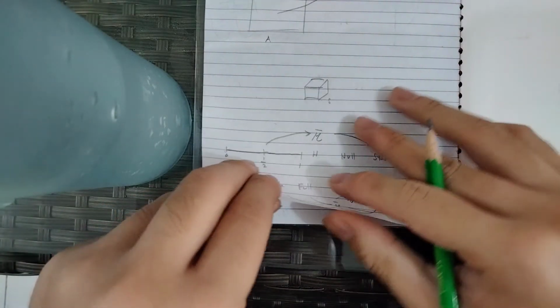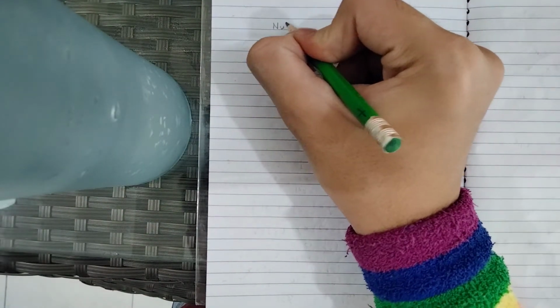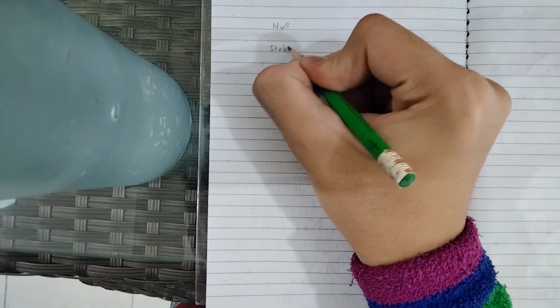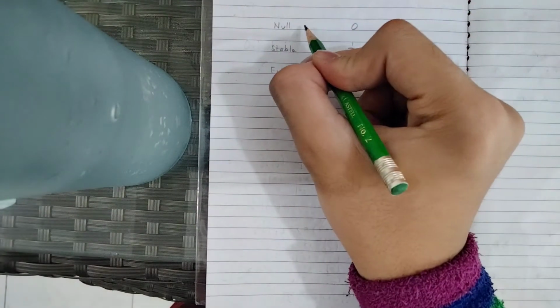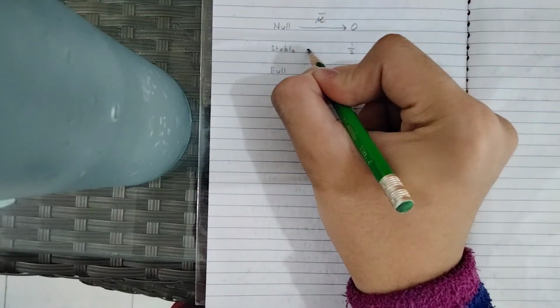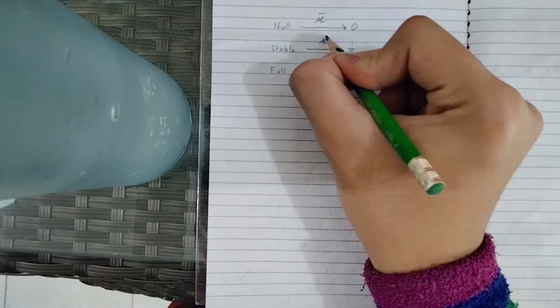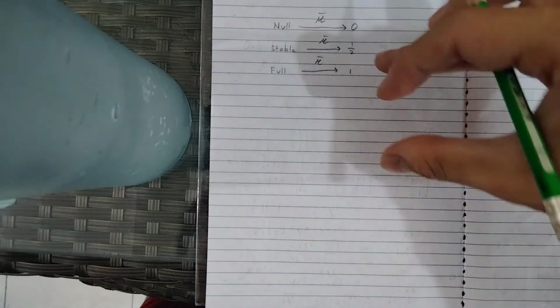And there's an intuitive way to demonstrate these mappings, and that is through a mapping diagram. So I'll write it again: null, stable, and full; 0, 1/2, 1. Null is mapped onto 0 by mu bar, stable is mapped to 1/2 by mu bar, and full is mapped to 1 by mu bar. This is a straight bijective function.